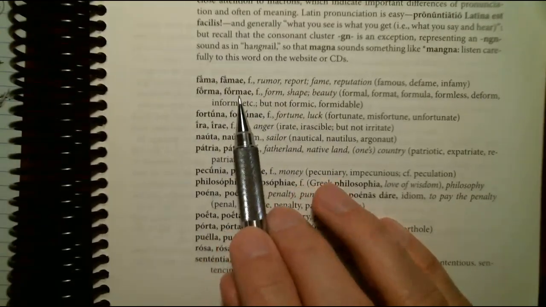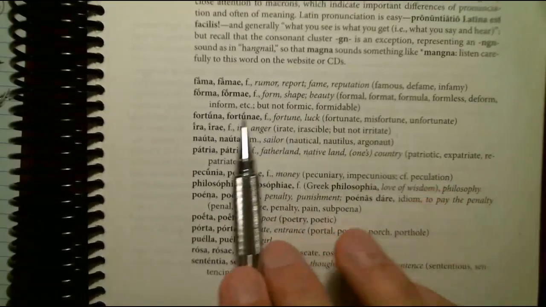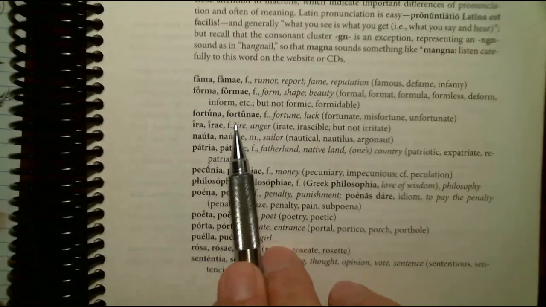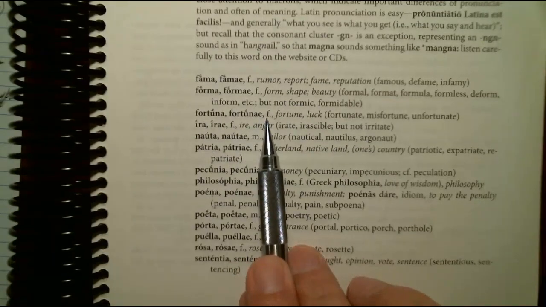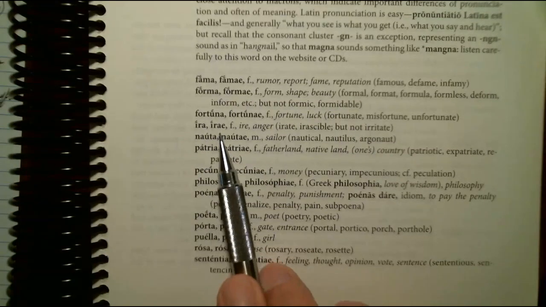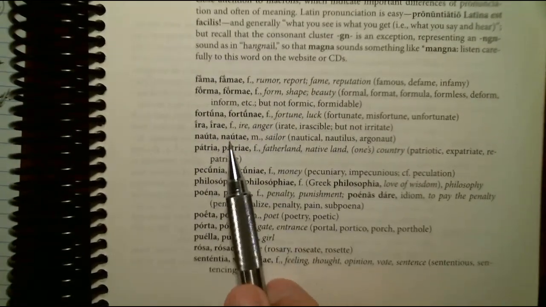Okay, so forma, formae, feminine, noun. And you can read through the definitions here on your own. Fortuna, fortunae, nominative, fortuna. And then you have the genitive form. It's feminine. It's a noun. Ira, irae, nominative, genitive, gender. It's a noun. It means anger, right?